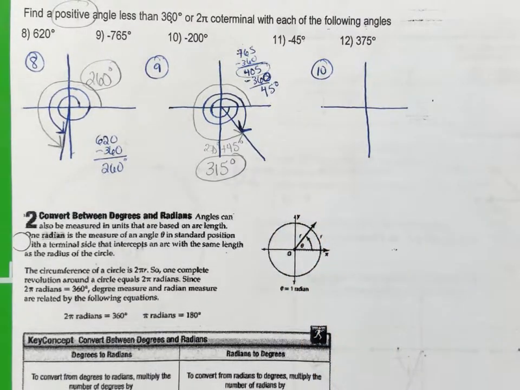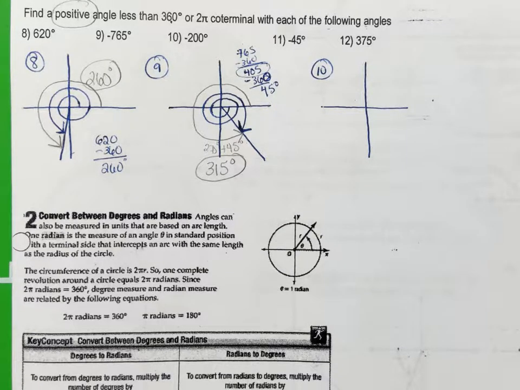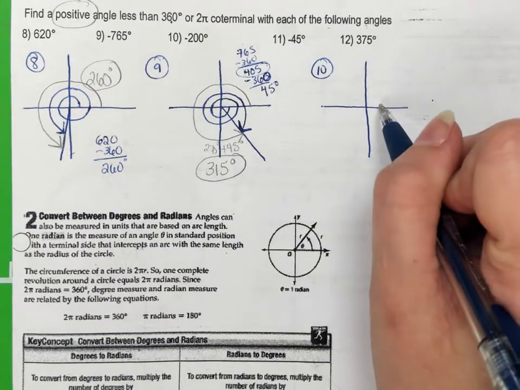Are y'all okay with this? Okay. All right, number 10. So, Hunter, here we go, bud. Negative 200. What's the only thing the negative tells us to do? Go down. No, negative tells you to go down for these. So you're going to go down and around.